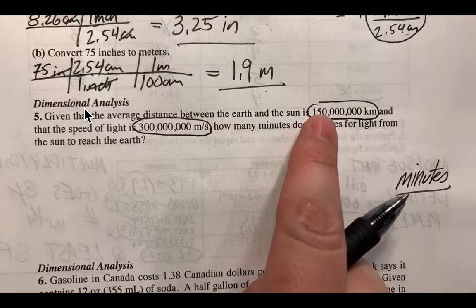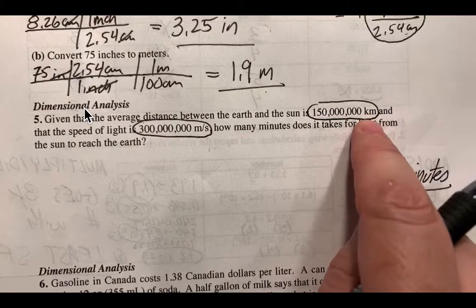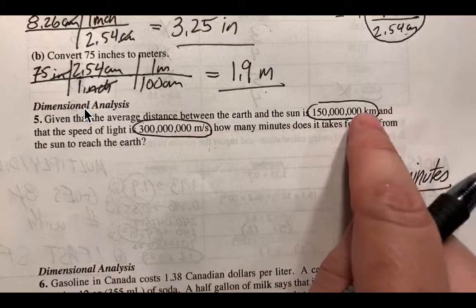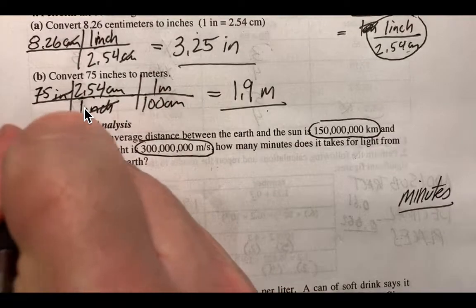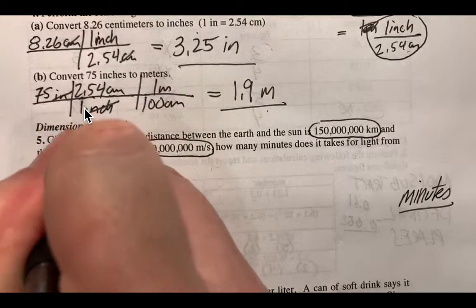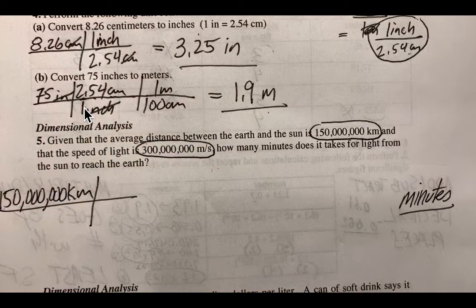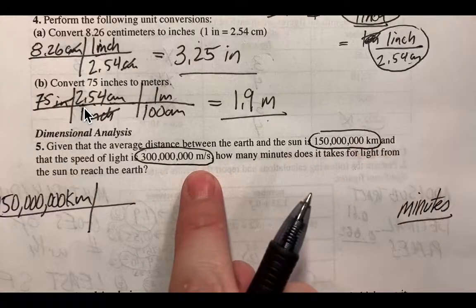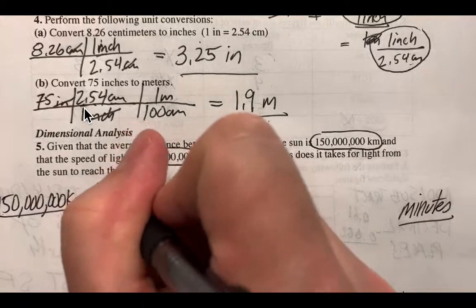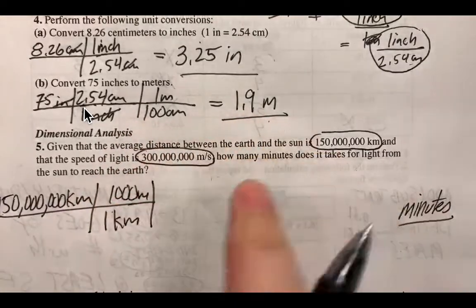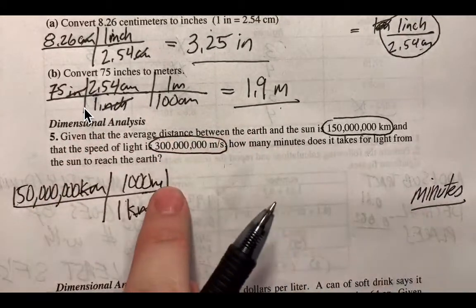Another way to analyze these kinds of problems is usually if you have something that has a single unit, so this is just kilometers, this one's meters per second, this is going to be the starting point usually. Almost always for these types of problems, that will be your starting point. And it is in this case. So 150 million kilometers. We've got kilometers and meters here. So I need to do 1 kilometer is equal to 1,000 meters, so that now this can get its hooks into that number. Kilometers, kilometers.